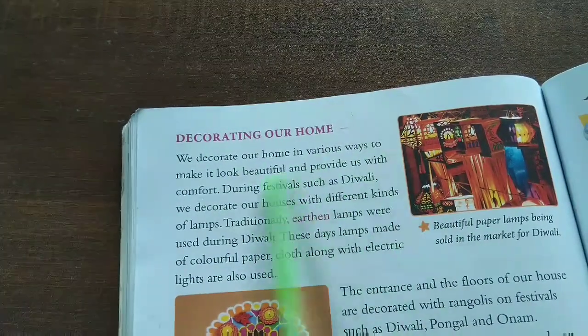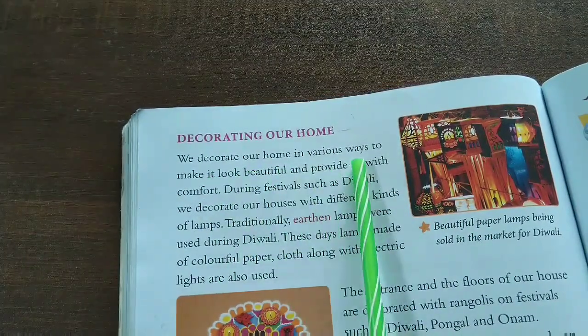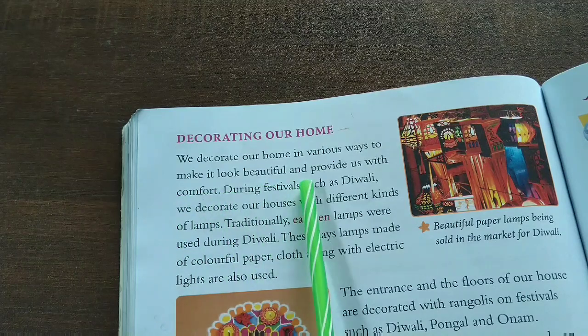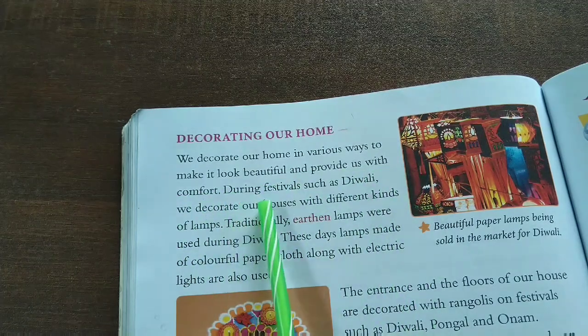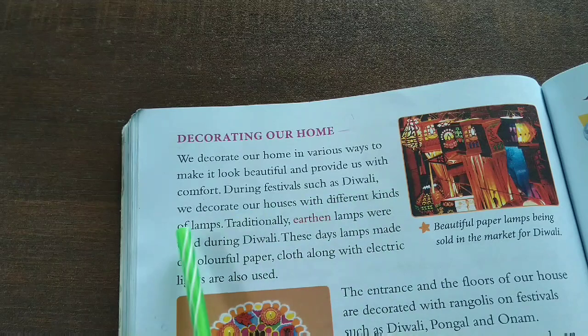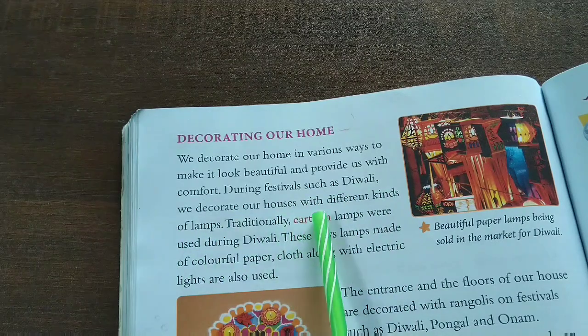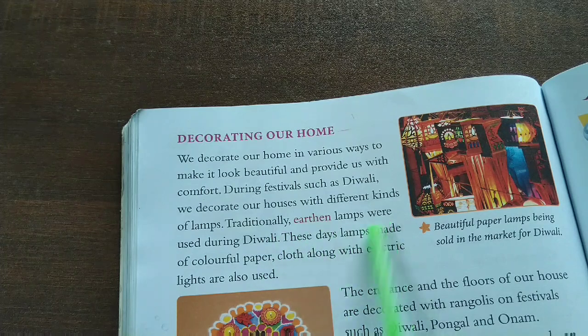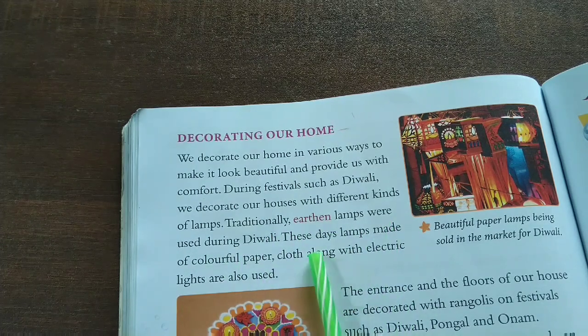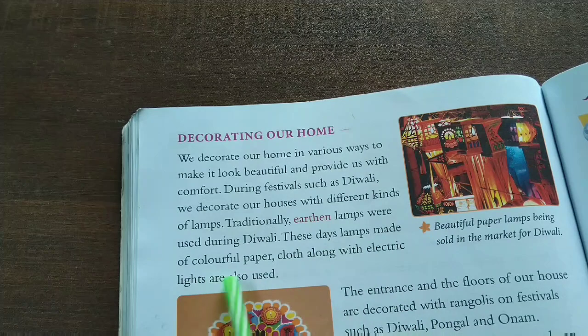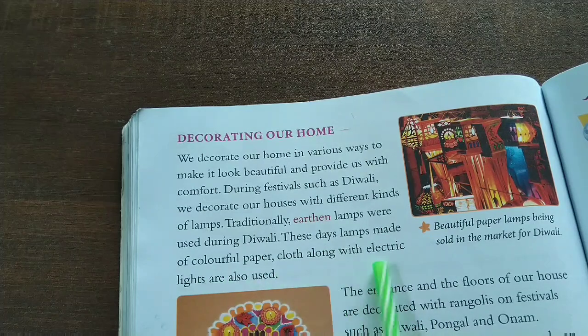Decorating our home. We decorate our home in various ways to make it look beautiful and provide us with comfort. During festivals such as Deepavali, we decorate our houses with different kinds of lamps. Traditionally, earthen lamps were used during Diwali. These days, lamps made of colorful paper and cloth, along with electric lights, are also being used.